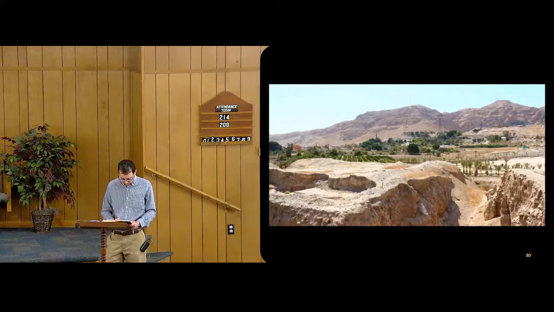But she had brought them up to the roof and hid them with the stalks of flax that she had laid out in order on the roof. So the men pursued after them on the way to the Jordan as far as the fords, crossings of the Jordan. The gate was shut as soon as the pursuers had gone out.